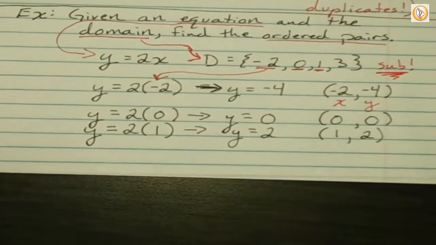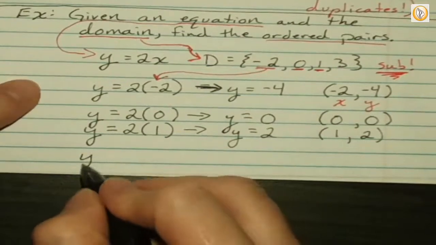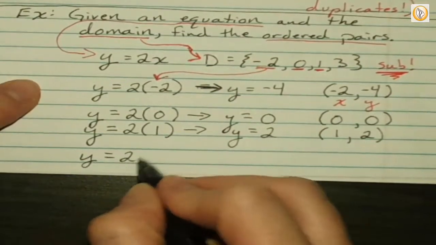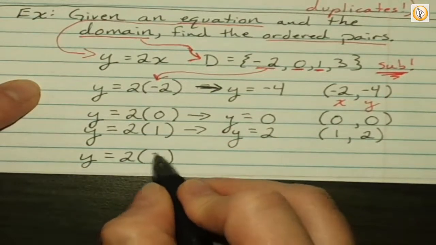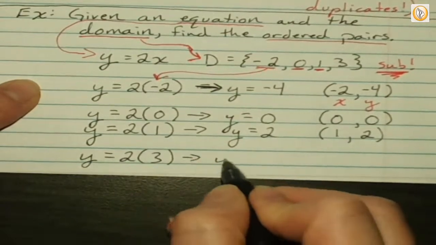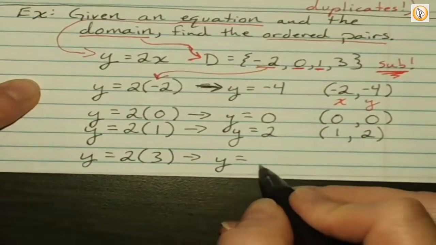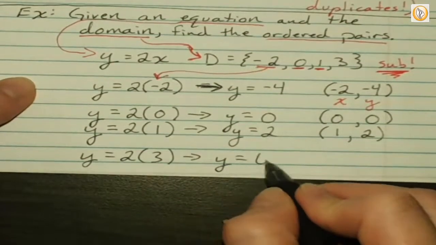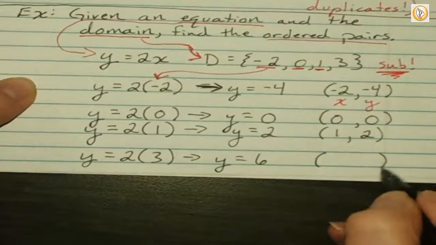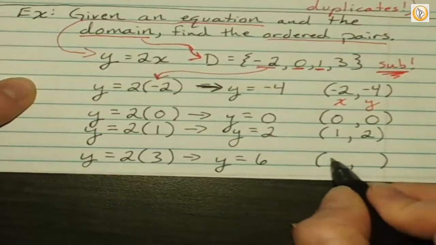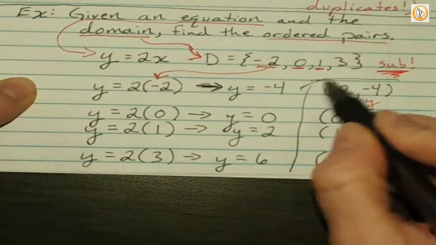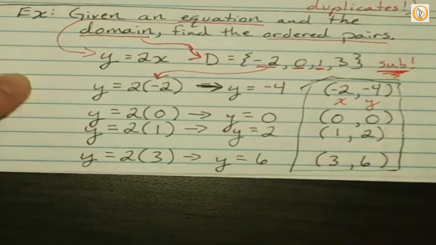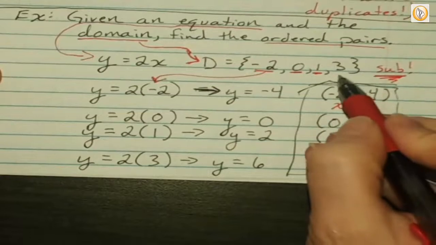Okay. And then the last one, what am I substituting my x? What's my x? 3. There you go. So then what's my y? 6. Very good. So what's my ordered pair? 3 and then 6. This would be your answer. Very good.